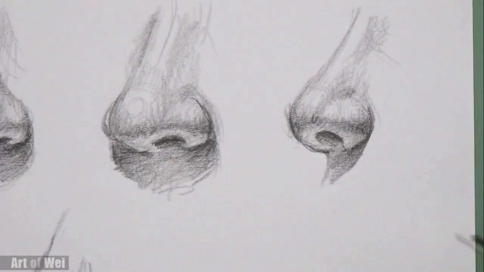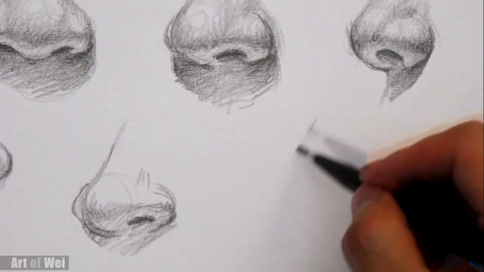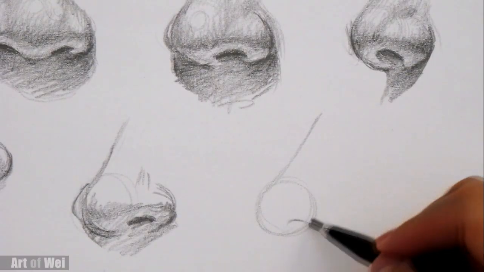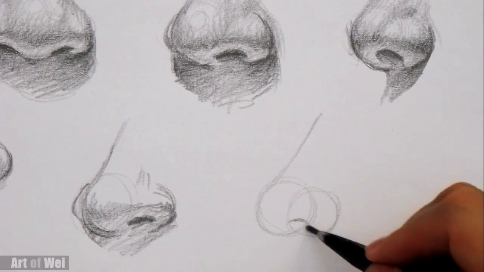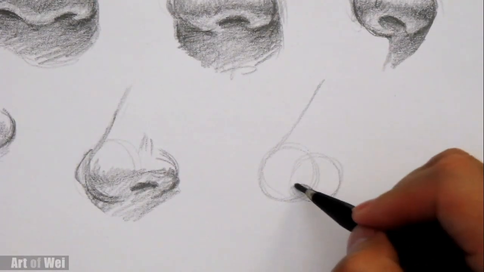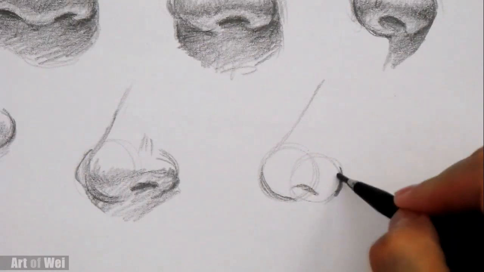Okay, so if we were to do it again, the simplified version, let's go with that. Tip of the nose, and then you're going to have another ball here, nostril. Let me push this up a little bit. So you've got a nostril here, this goes in, this is dark here.